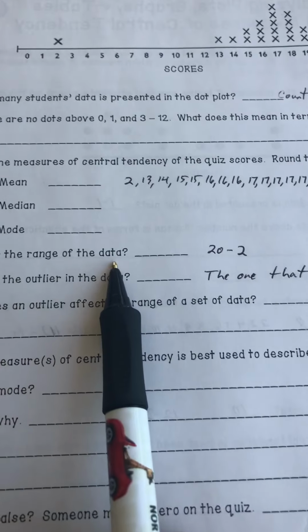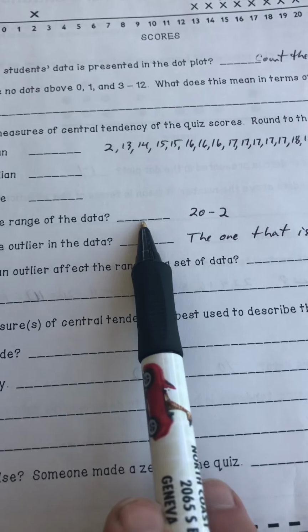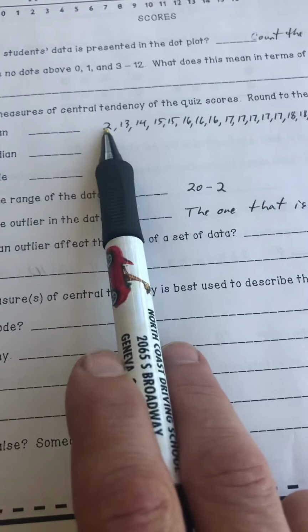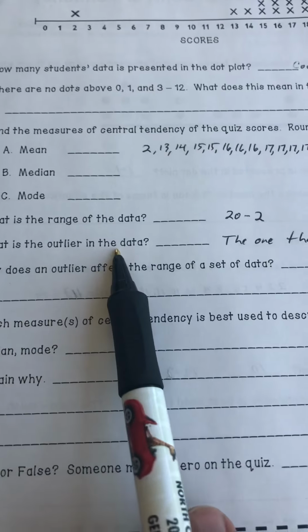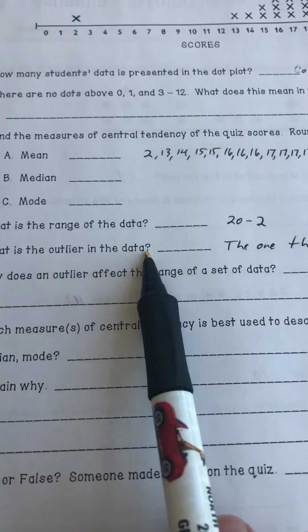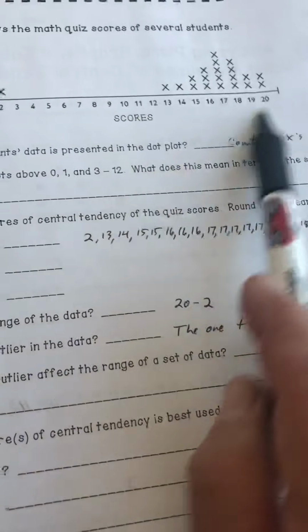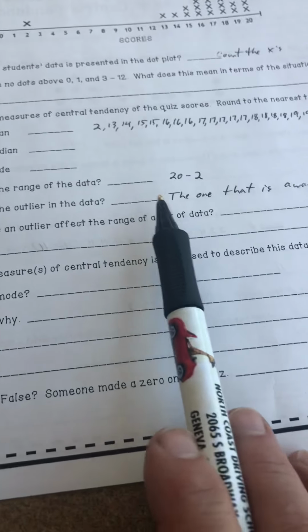The range of the data is going to be 20 minus 2, because it's the highest minus the lowest. And what is the outlier in the data? The one that is away from all the others, it's going to be that one right there. We have generally this group here. The one that's away and looks out of place is the 2.